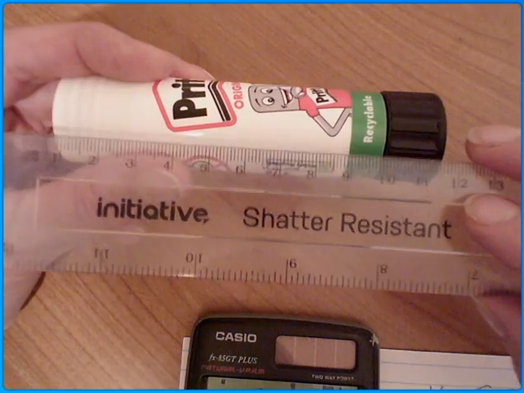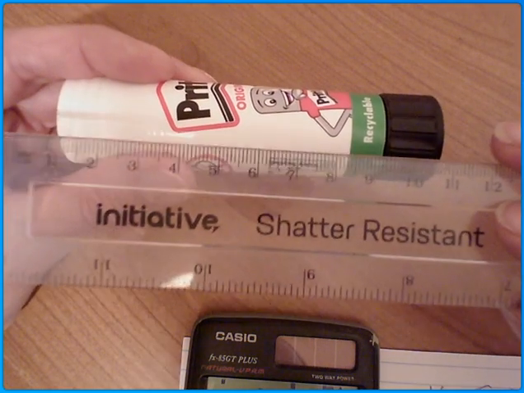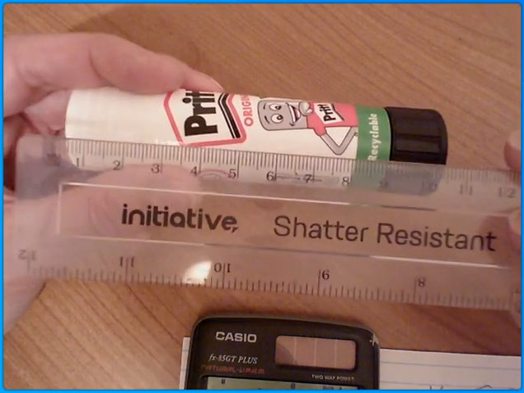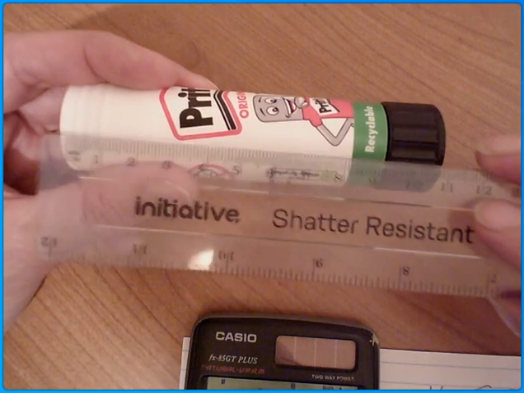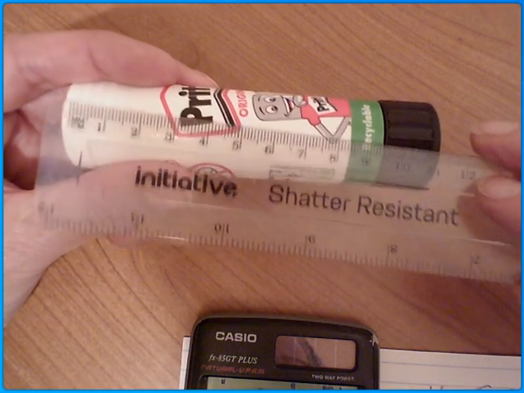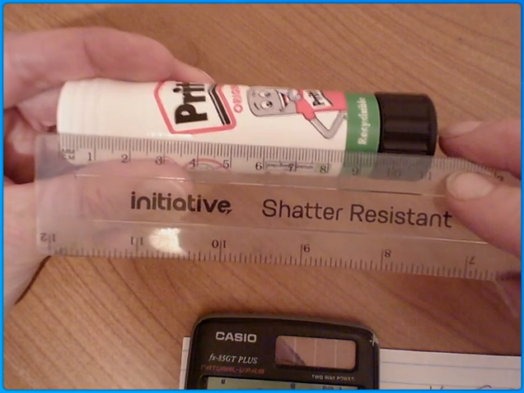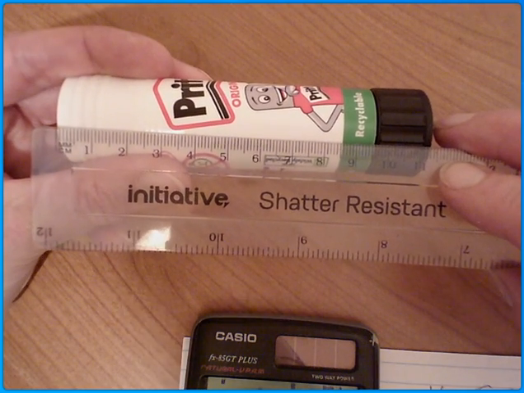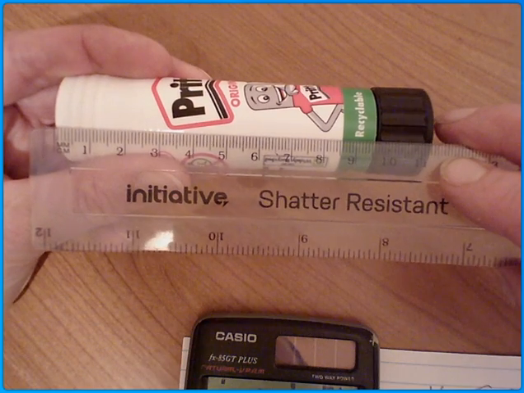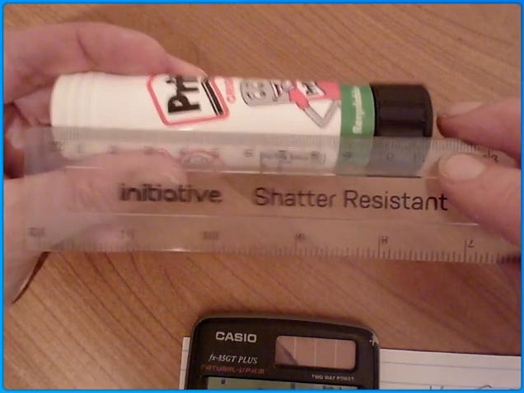A parallax error can be random if your head is moving around all over the place, or it can be systematic if you're always viewing from an angle that's not straight on. But the best way to take a measurement is to have the scale right up against the thing that you're measuring and be viewing straight on to that measurement.